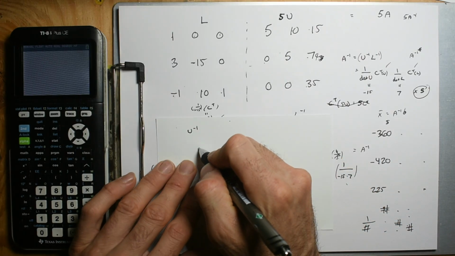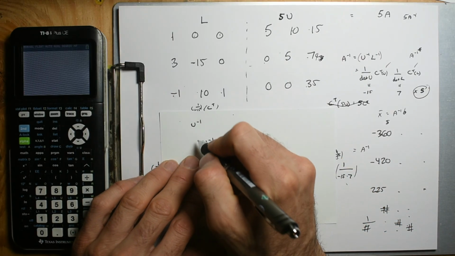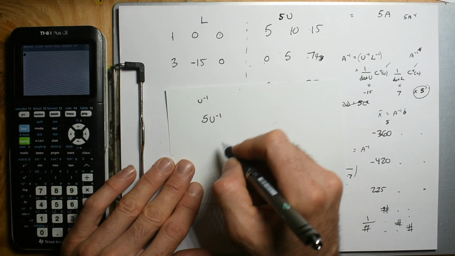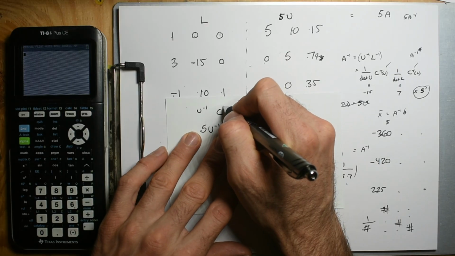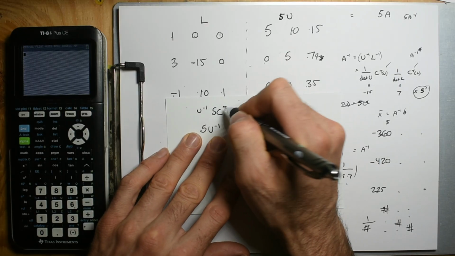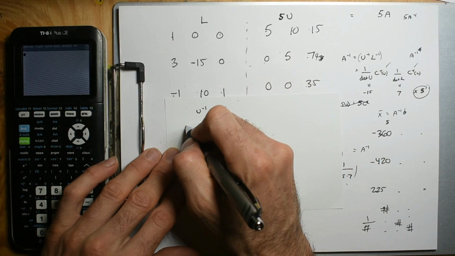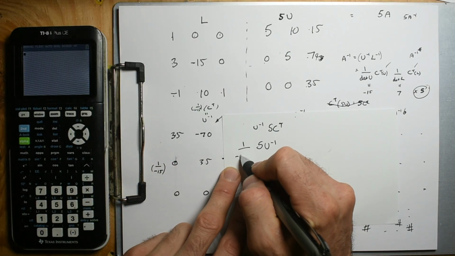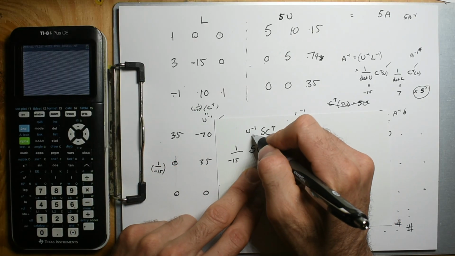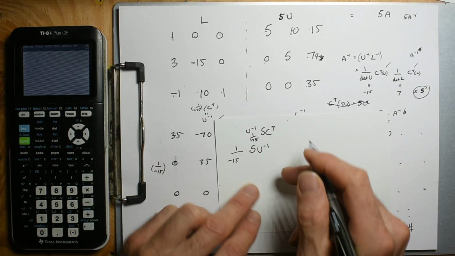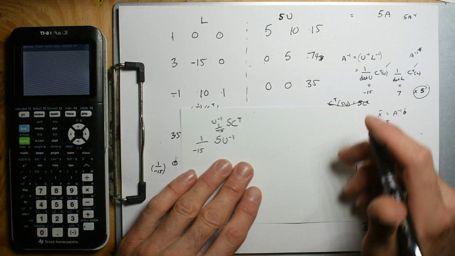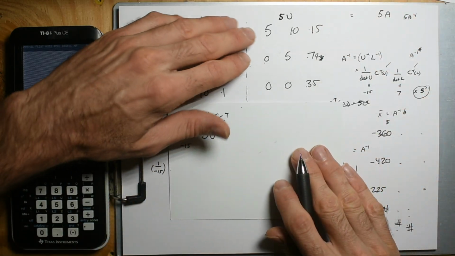So we're going to try to get the inverse of the upper, and this is going to be 5 times the inverse of the upper. Basically, it's going to be 5 times the cofactor transposed, and then still dividing by the determinant, negative 15. So that part doesn't change, but okay, let's find the cofactor transposed of this.